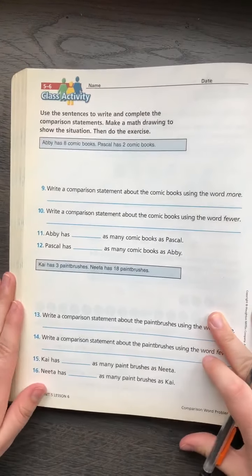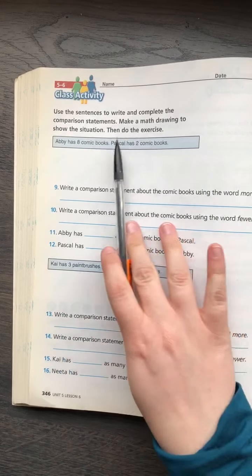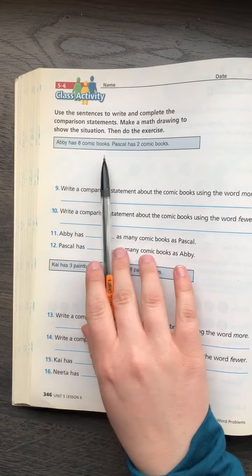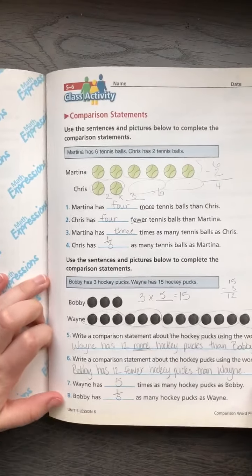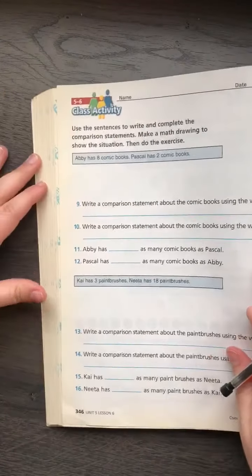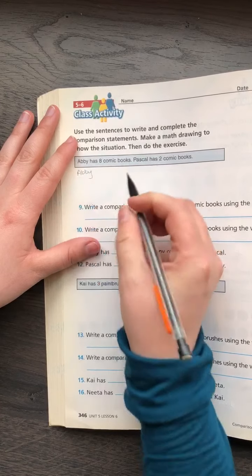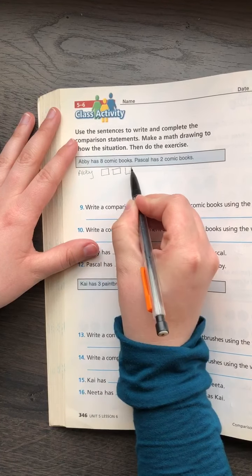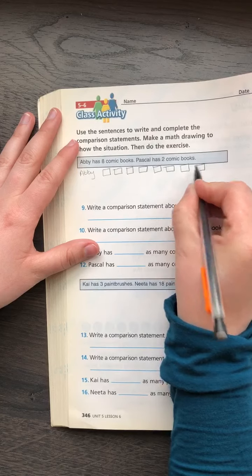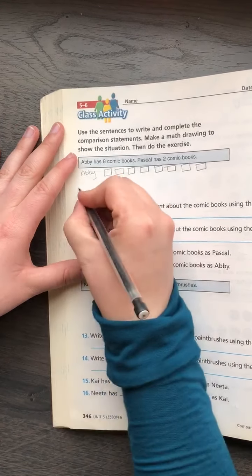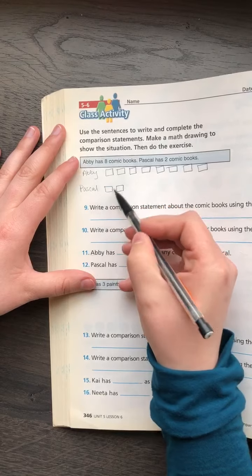Now we get to make some drawings. So use the sentences to write and complete the comparison statements. Make a math drawing to show the situation, then do the exercise. So Abby has 8 comic books. Pascal has 2 comic books. Remember on this page before how they showed all these? They just drew a picture. Comic books, let's just do squares. So Abby, she has 8. 1, 2, 3, 4, 5, 6, 7, 8. Whew, they're not very the same size, but they'll work. And Pascal has 2. Make sure your squares or rectangles kind of line up.